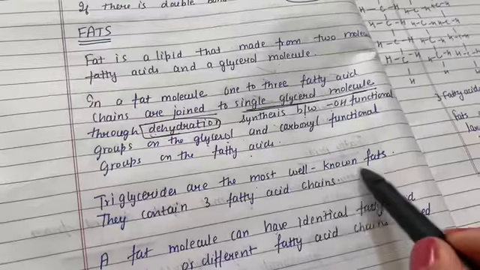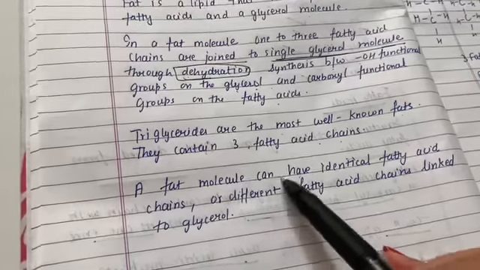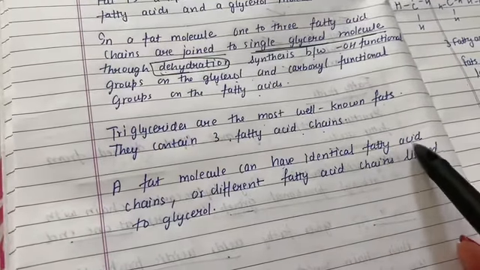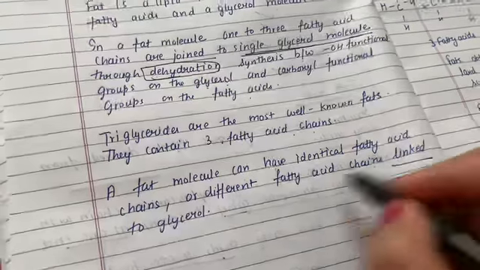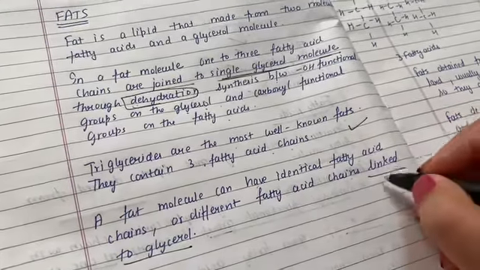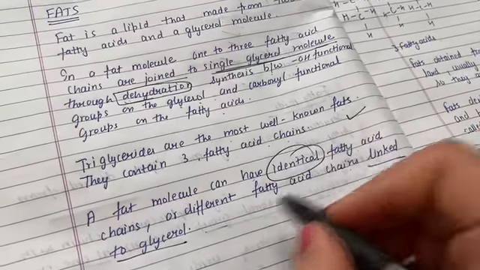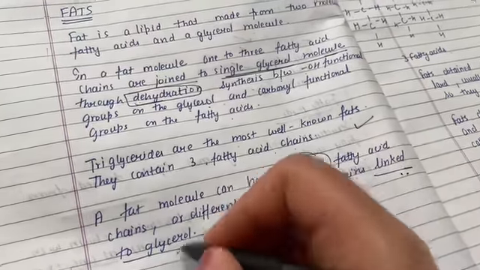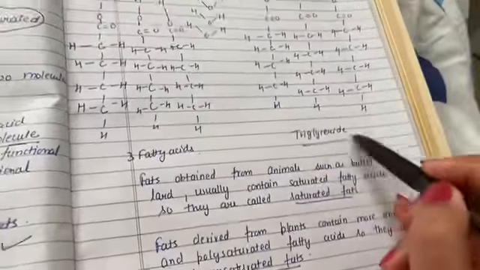Triglycerides are the most well-known fats. They contain three fatty acid chains. A fat molecule can have identical fatty acid chains or different fatty acid chains linked by glycerol. So here is glycerol, dehydration synthesis, and then it forms a triglyceride.